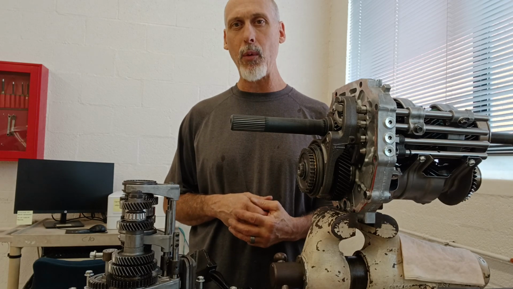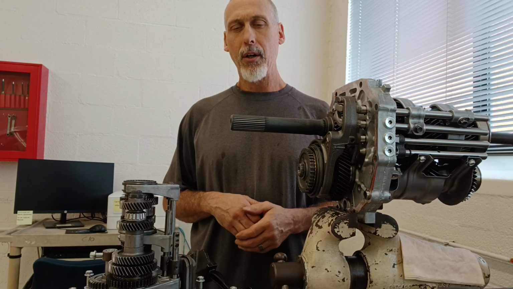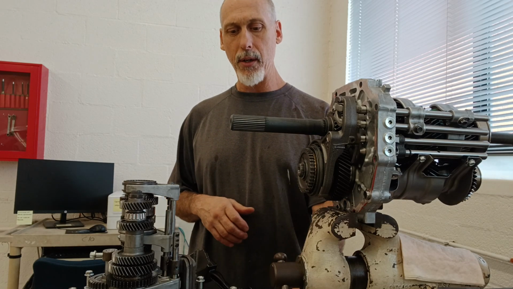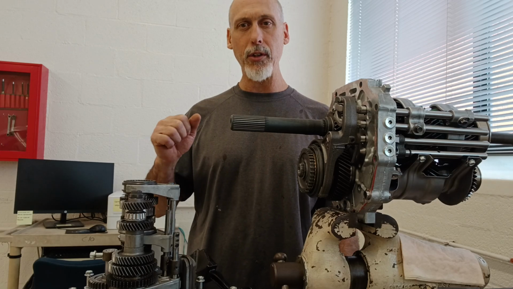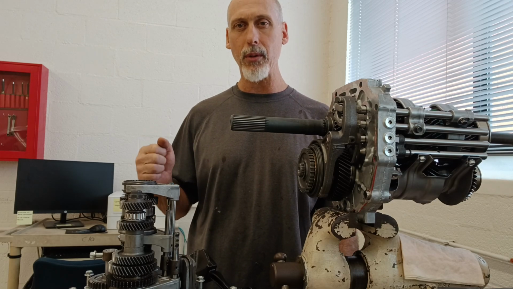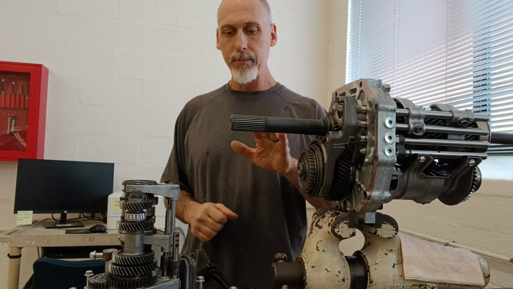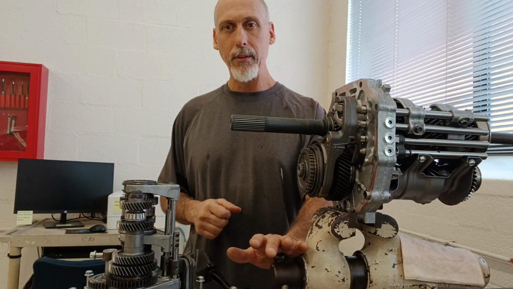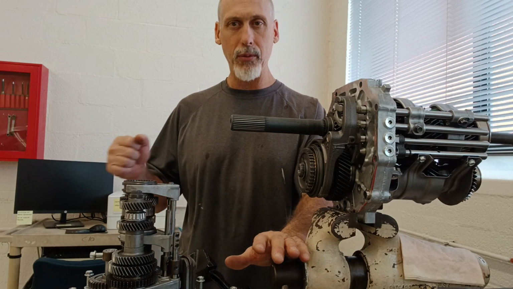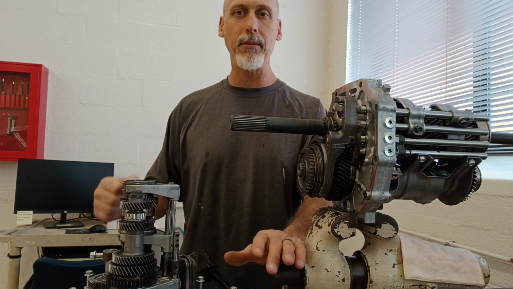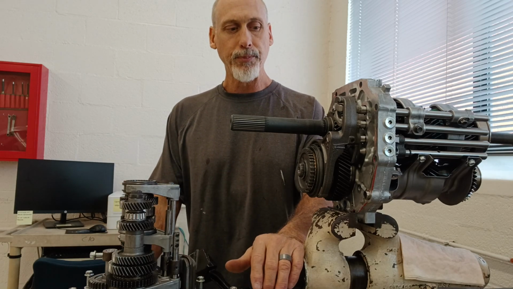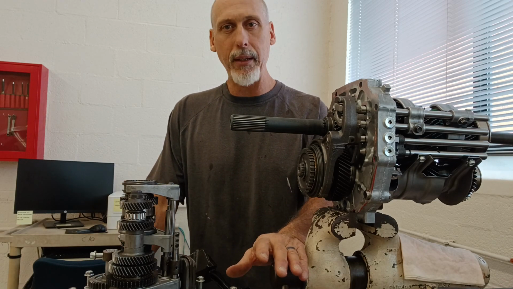So let's say maybe we had a hard time shifting into gear. You know, you're driving down the road, you're trying to get this thing to shift, maybe in third or fourth gear, fifth gear, whatever the case is. You got your foot on the clutch pedal, you got the pedal all the way down to the floor, it just won't go, or you have to jam it in there to get it in. There's only so many things that can be.